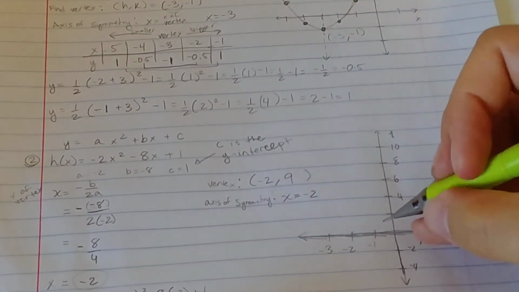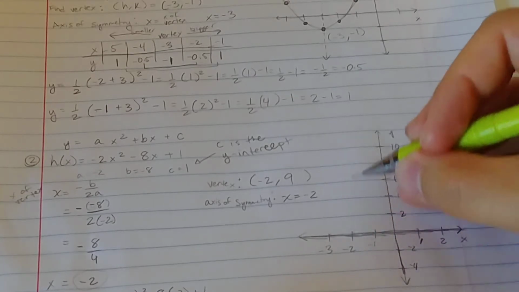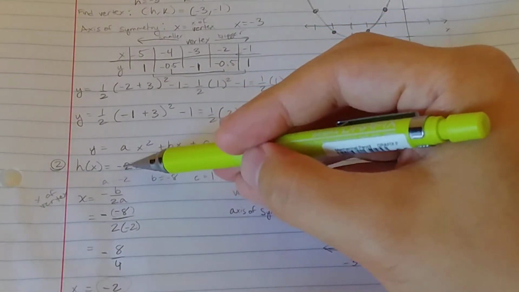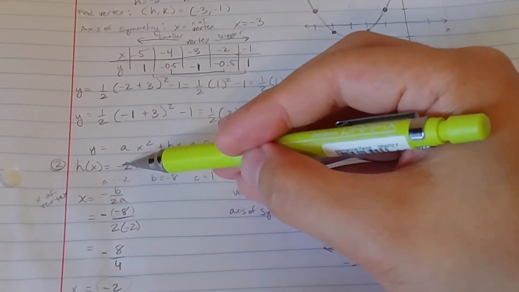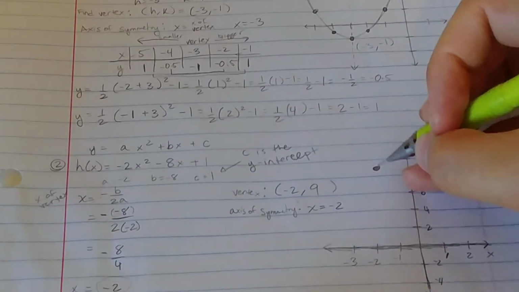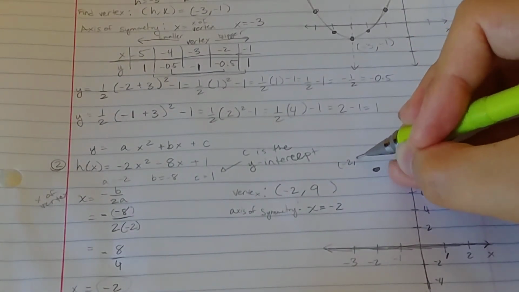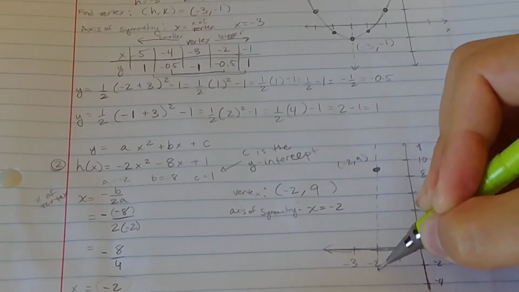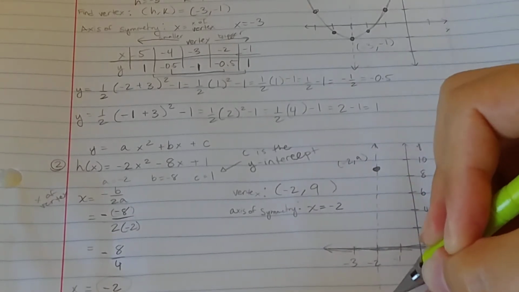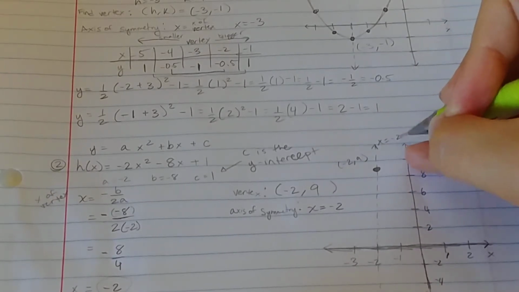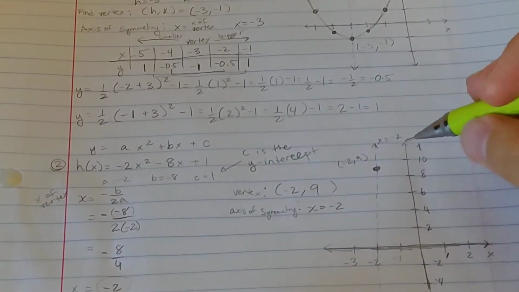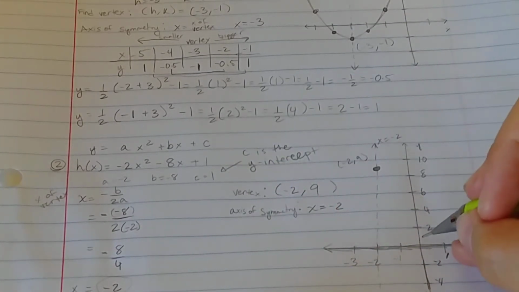So let's plot the vertex first. Negative 2, comma 9. So up here, and we know it's a parabola that's going to go down because our lead coefficient, our a, is negative. Okay, so that's negative 2, comma 9. Axis of symmetry, and that's x equals negative 2. And watch this. Our c, our y-intercept, is 1. So put that on the y-axis.